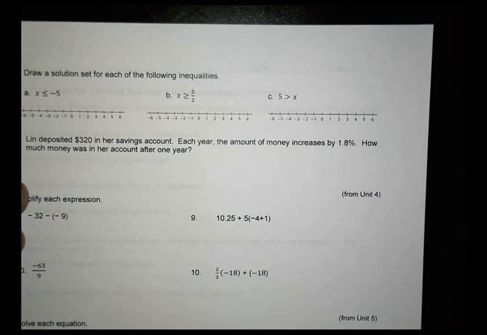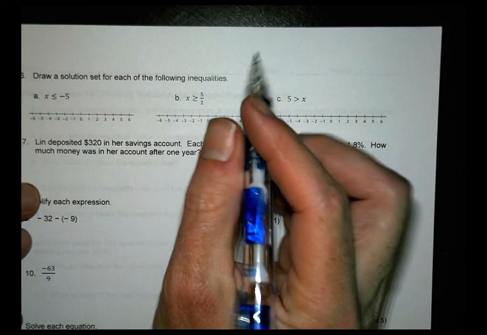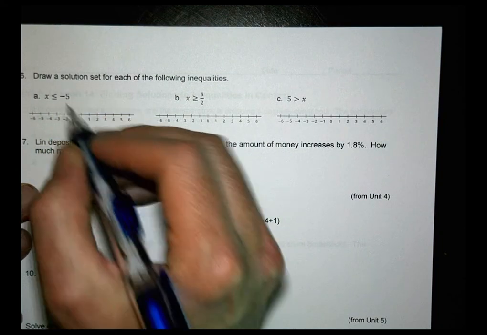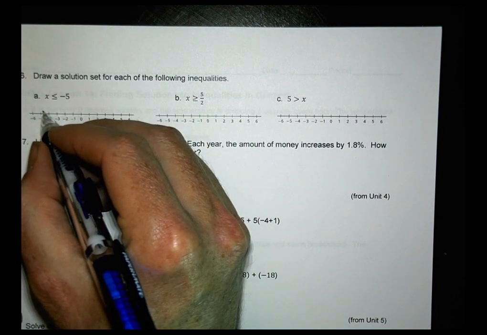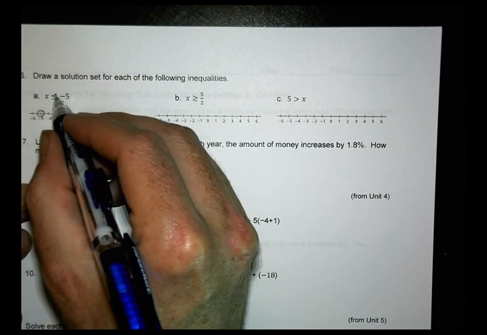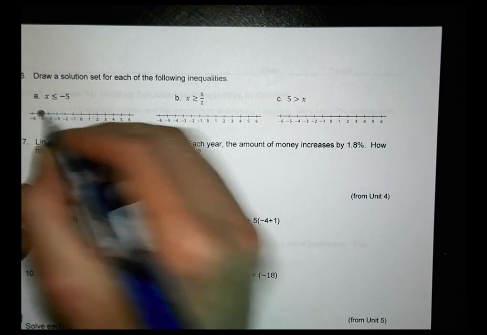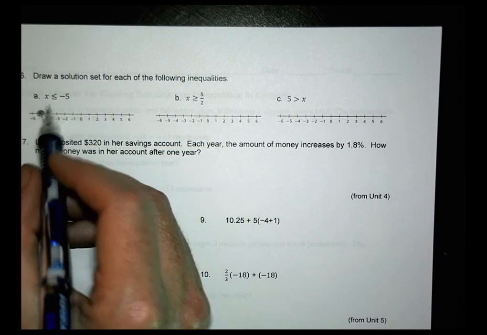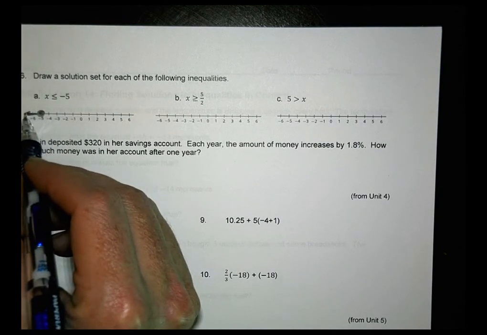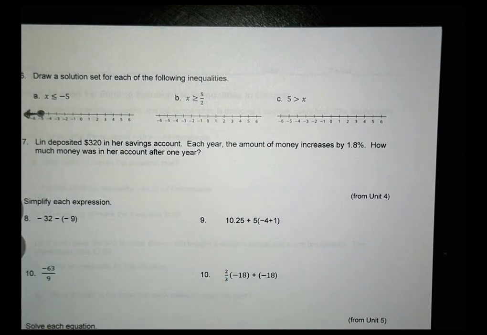Here we have 3 inequalities, and I want you to draw a solution set for each of the following inequalities. So for the first one, we have x is less than or equal to -5. So we need to find -5, which is right here, and draw a circle. Now because it's less than or equal to, I can fill in the circle because I'm going to include -5. And x needs to be less than -5, so we're going to go this way and draw an arrow in this direction. Alright, and that's the idea.